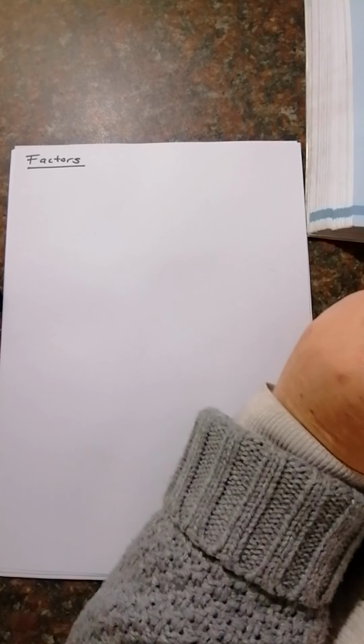It's algebraic expressions part 2. Okay, so we're going to start with factors. Now we've already done this before, so let's have a look.